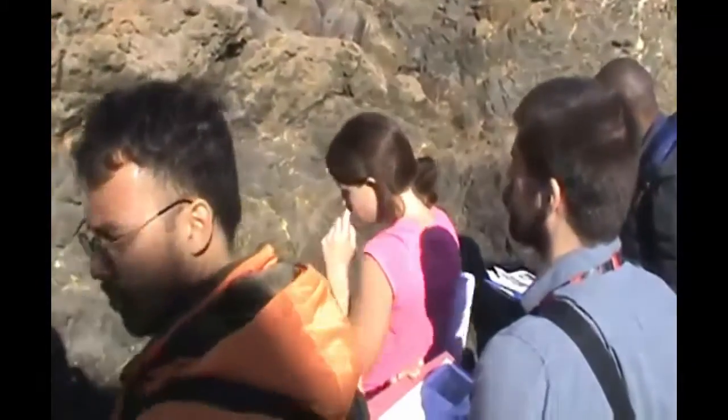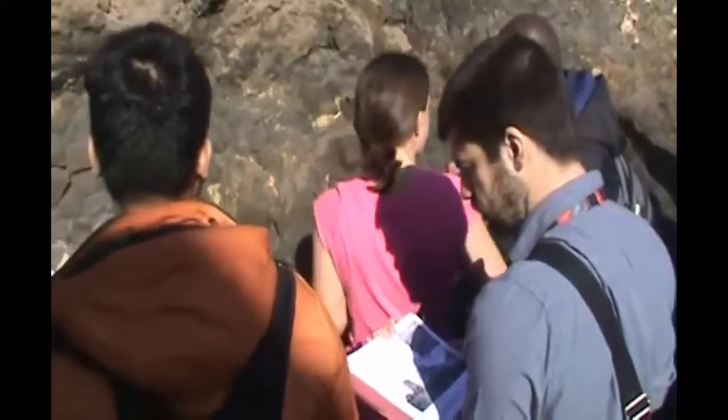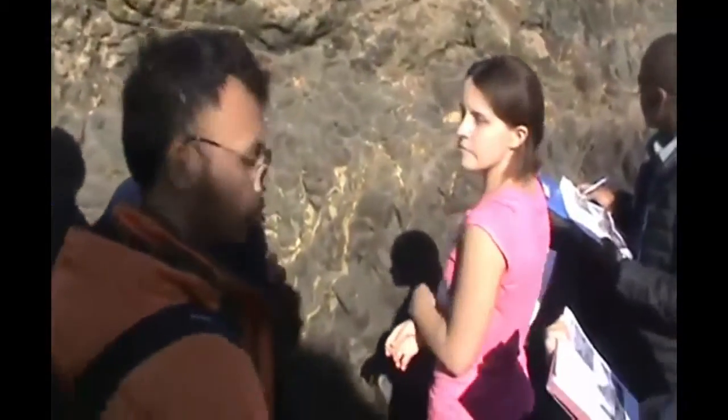How do you call this? Veins. Why can we not see veins on the other side? So this side, what you can see here, is part of the sandstone, which is probably why it doesn't look the same.